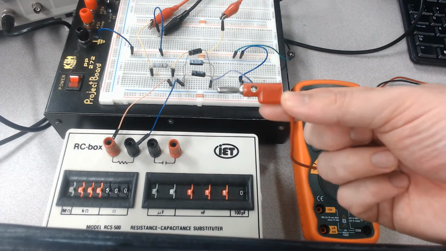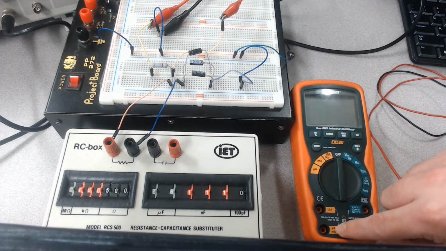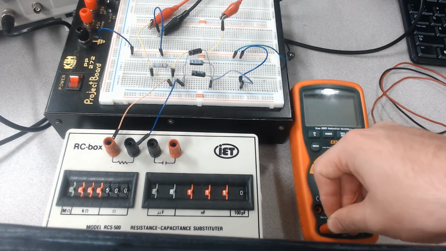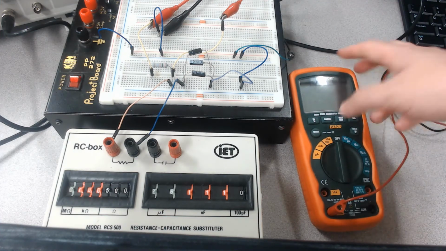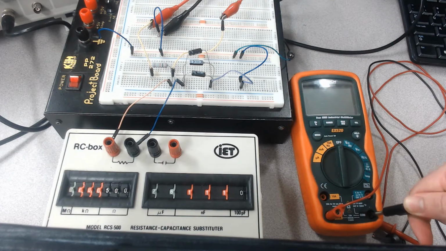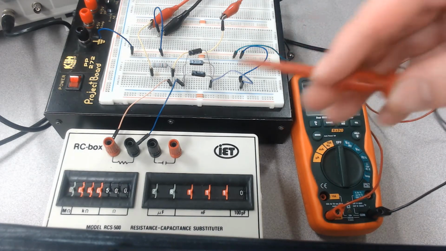This plug, we're going to plug into the milliamp and microamp slot, because we know the current is going to be pretty small. In theory, if it was going to be very large, we could use the 10 amp. And then the other one is going to get plugged into the COM position, which is the ground.